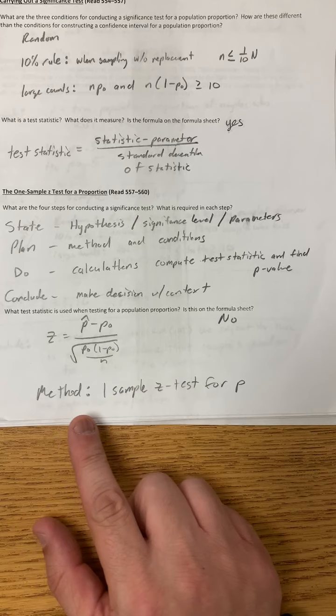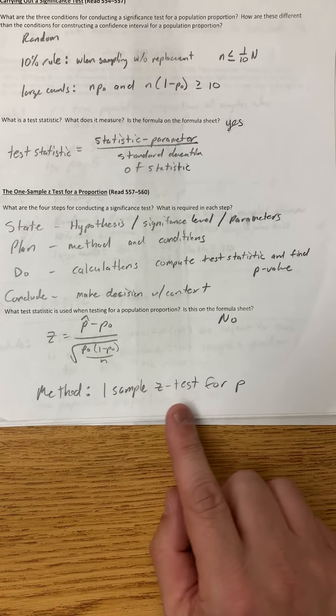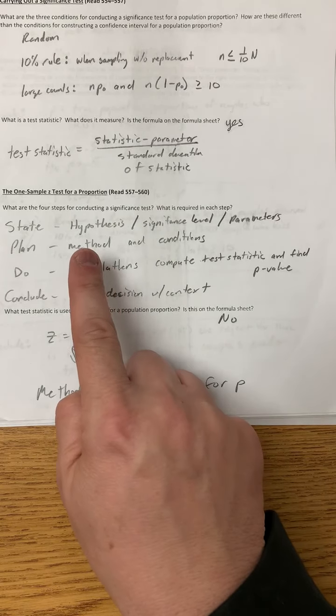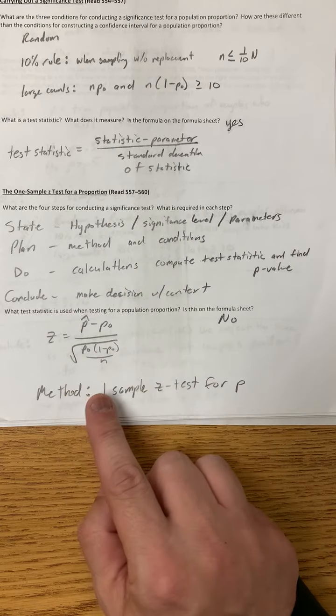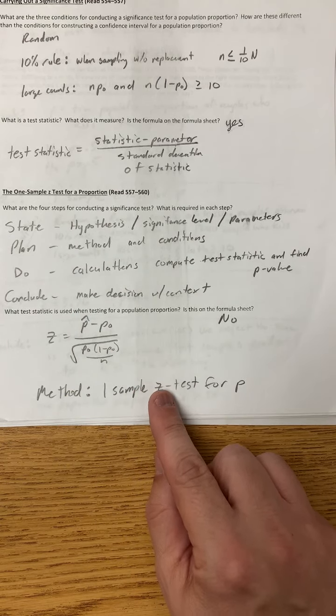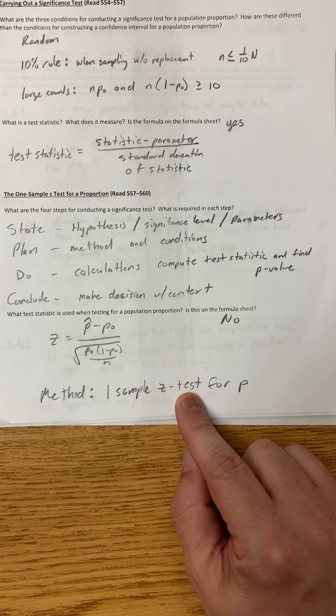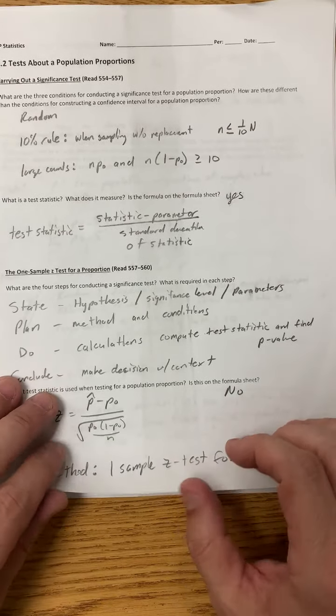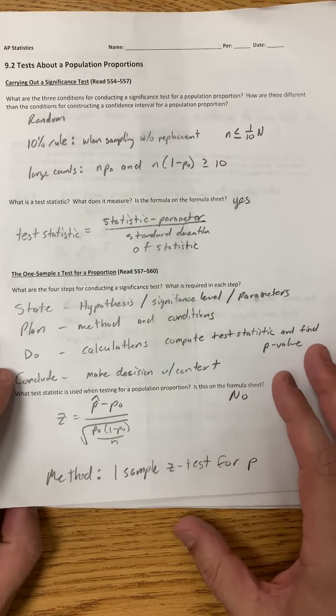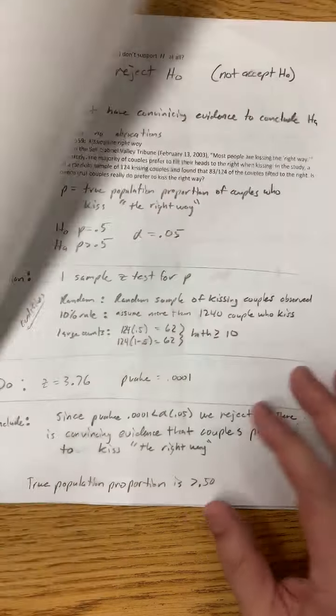And one more thing for the inference method step for the plan right here. When we put in the method, the inference method, it's one sample Z and P, right? Because it's proportions, but now it's a test, not an interval. Interval is confidence interval. Hypothesis test, they say test.